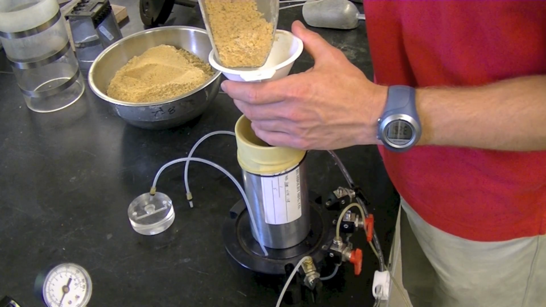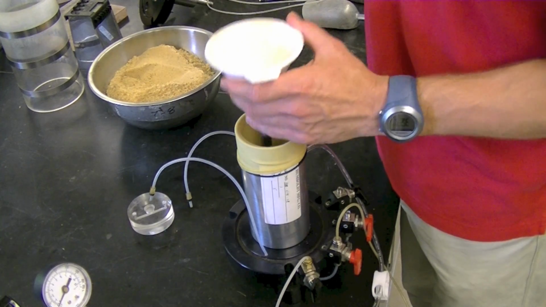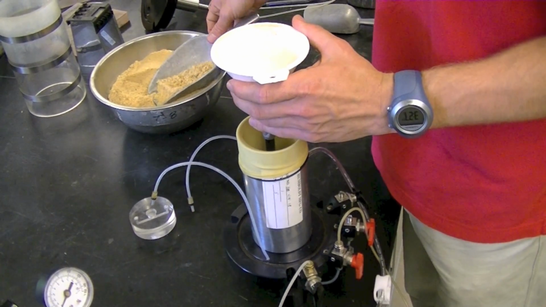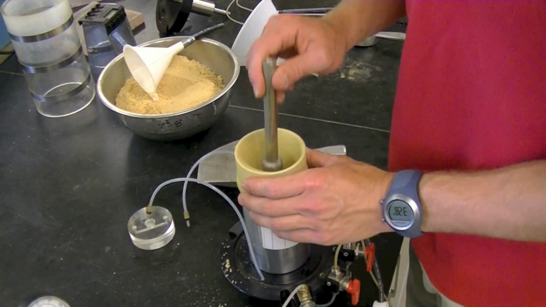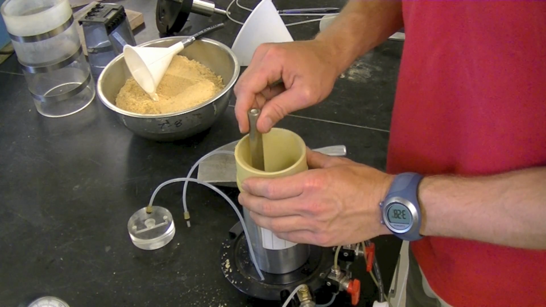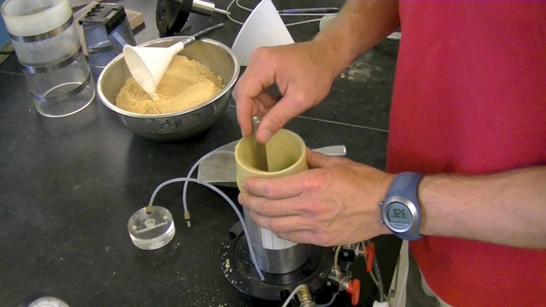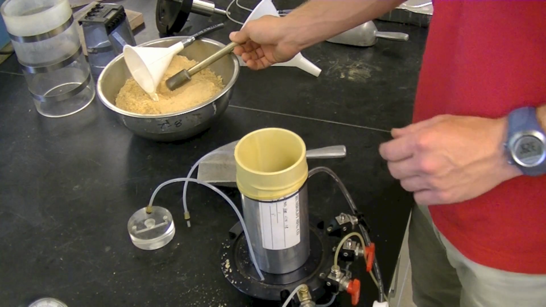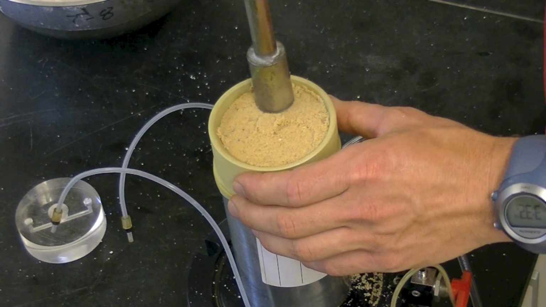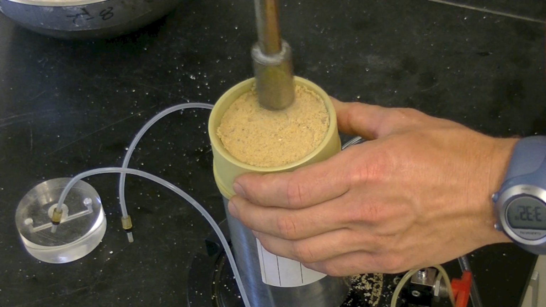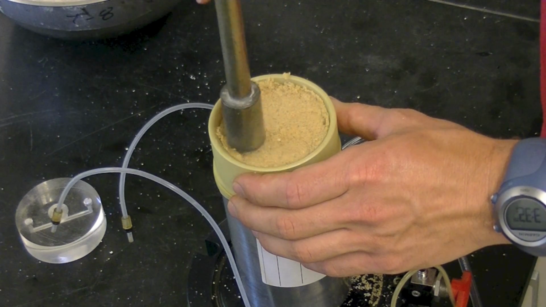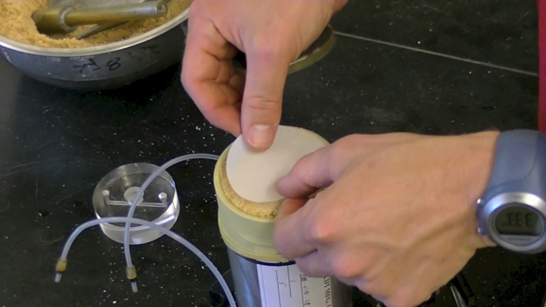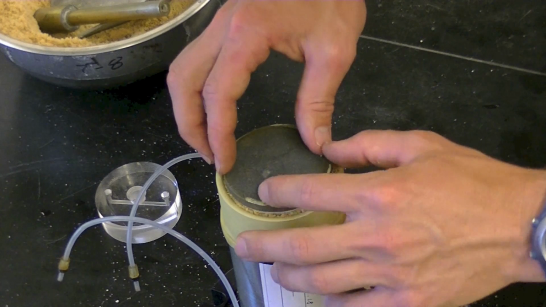Scoop or spoon soil into the funnel. Add enough soil to fill approximately 1/6 of the exposed length. Tamp soil to the desired degree of compaction by dropping the tamp at equal heights. Record the number of drops per lift. Place and compact the remaining 5 lifts in the same manner as the first. After the last lift, place a filter paper on top of the soil, then place a stone and top platen.